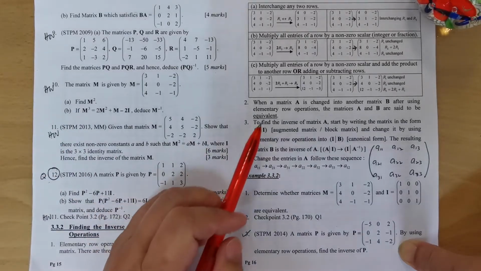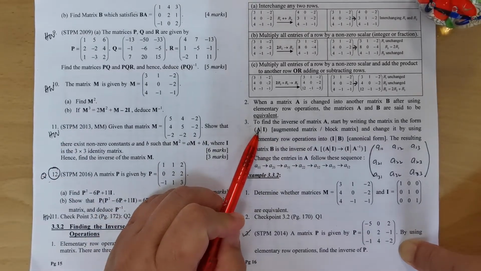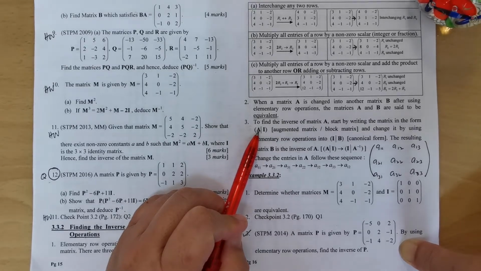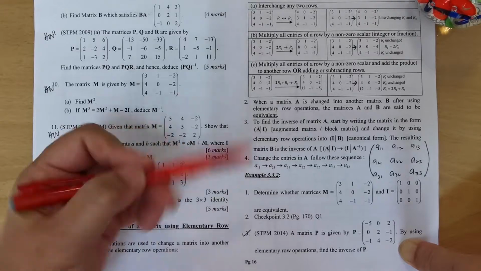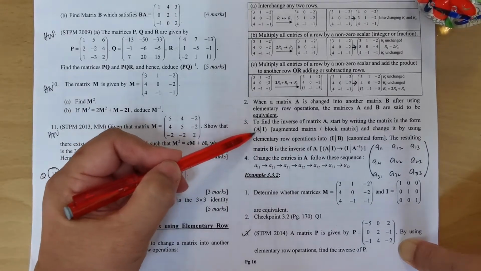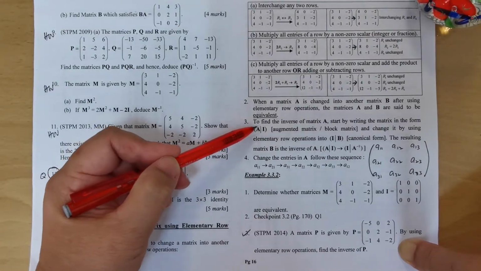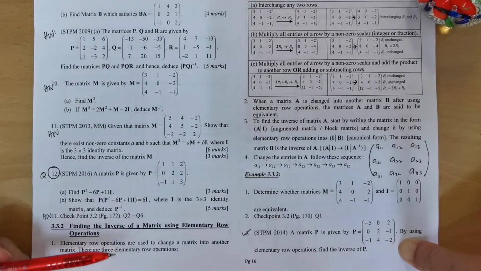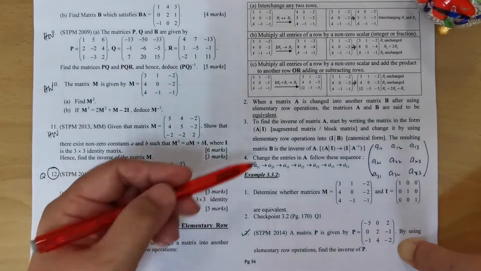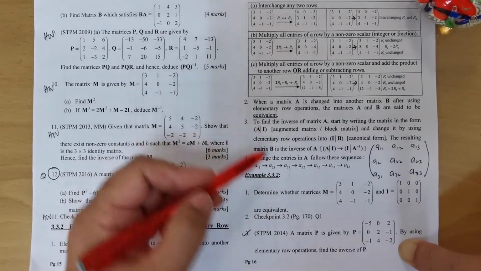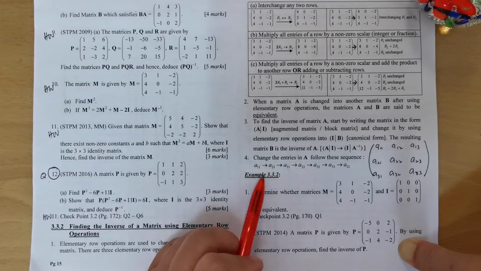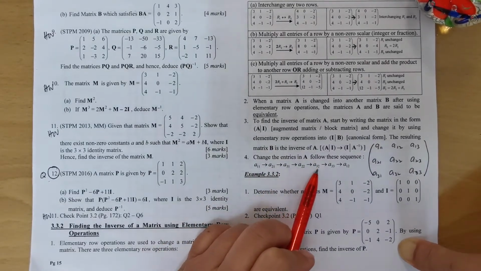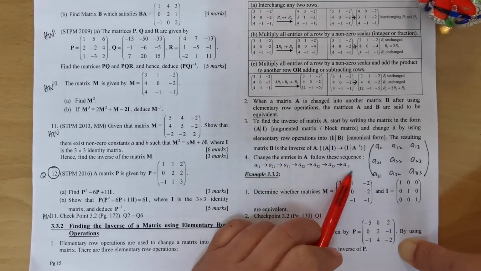Okay, so when we write in this augmented matrix form, which element should we start with first, or which one do we want to change first? Because we are going to change this one to become the identity. The identity is 1 0 0, 0 1 0 and 0 0 1. Normally we change the entries in matrix A following this sequence: A11, A21, A31, then A22, A32, then A33, A12.